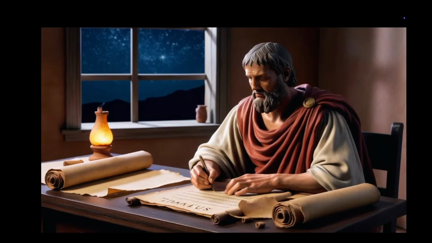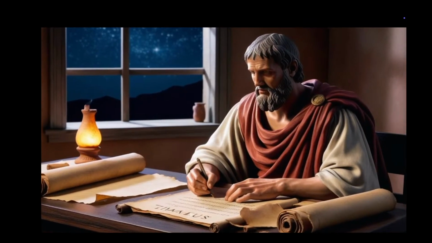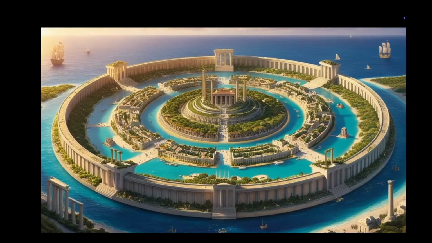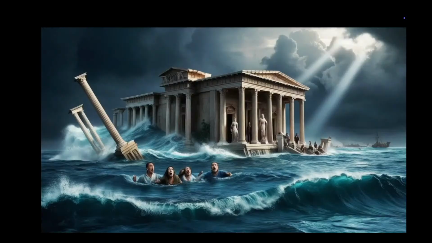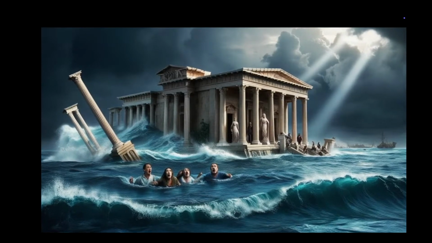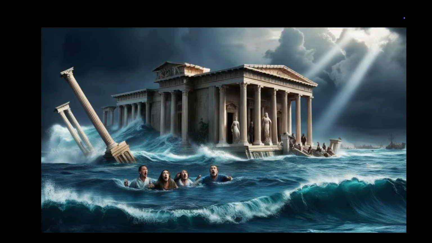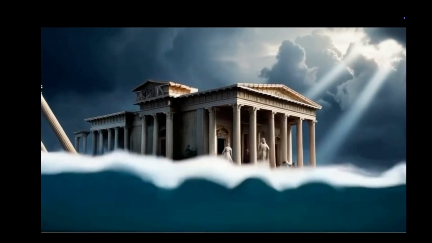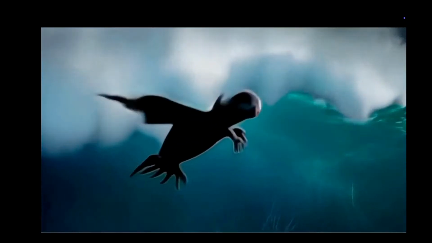The story of Atlantis dates back to ancient Greece. The philosopher Plato first mentioned it around 360 BC in his dialogues Timaeus and Critias. He described Atlantis as a powerful and advanced civilization that mysteriously vanished into the ocean. But was it a myth, or is there truth behind Plato's tale?